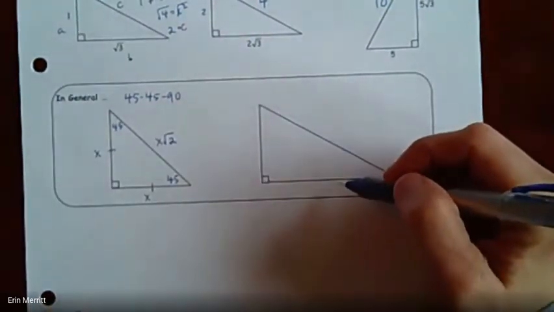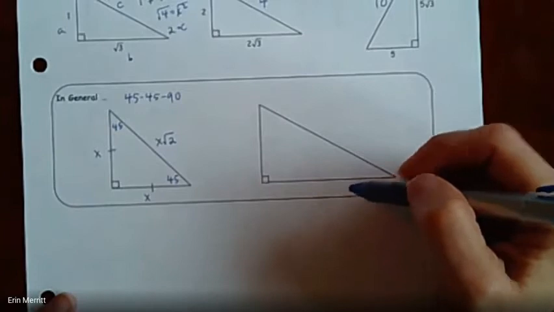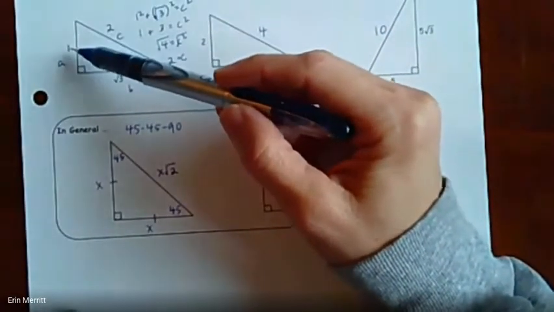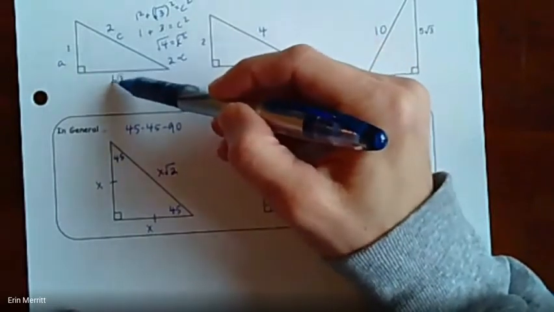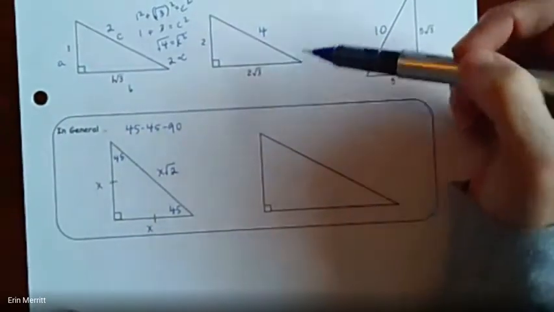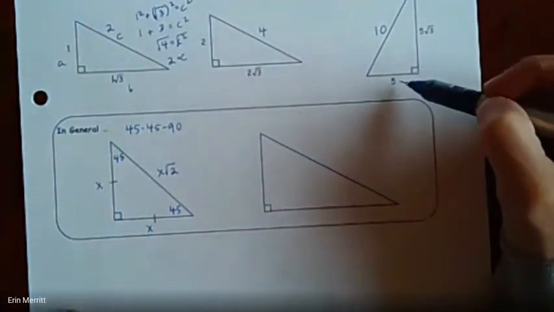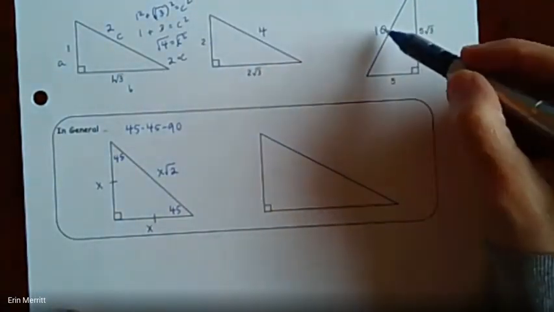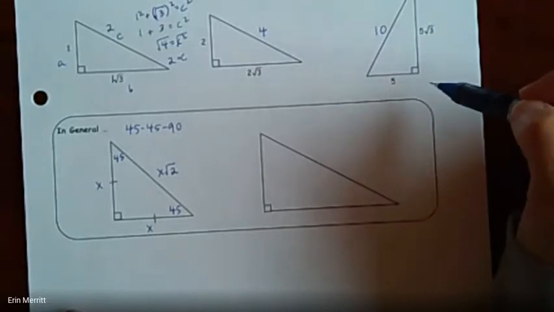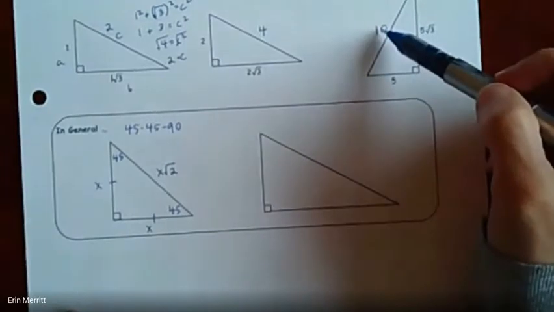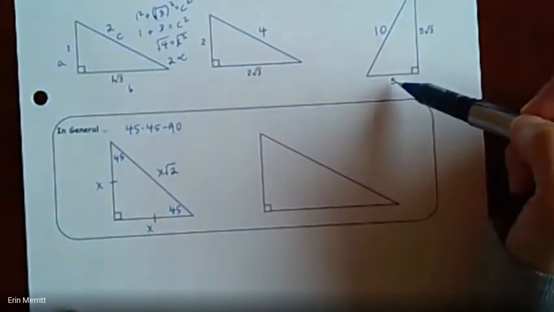As for the other one, it might not be as obvious, but if you take a look, you've got side lengths here of 1, 1 radical 3, and 2, and then 2, 2 radical 3, 4, 5, 5 radical 3, and 10. So definitely a lot of radical 3s going on. And if we look, 1 to 2, 2 to 4, 5 to 10, the hypotenuse is always double that short side.